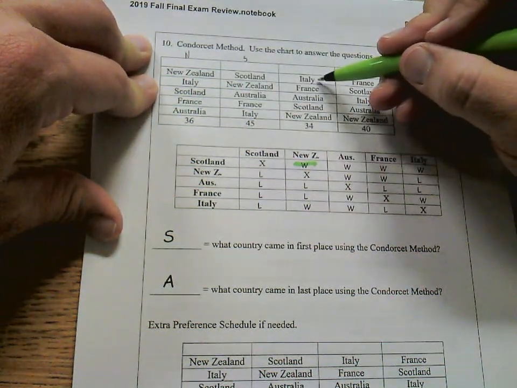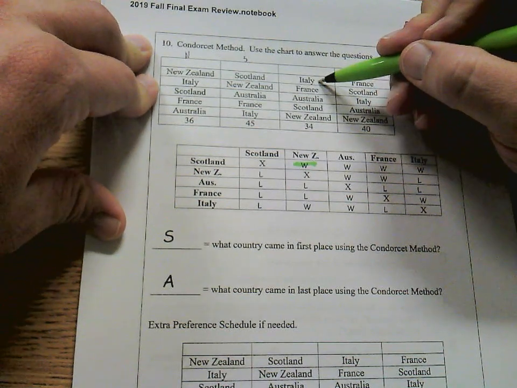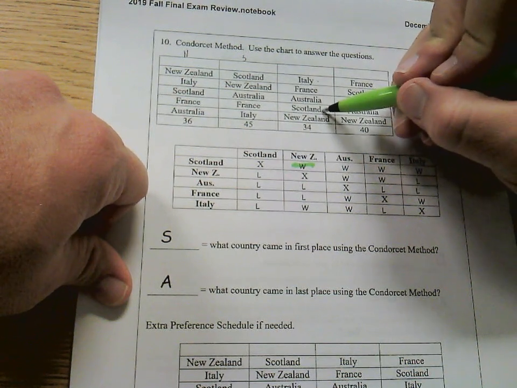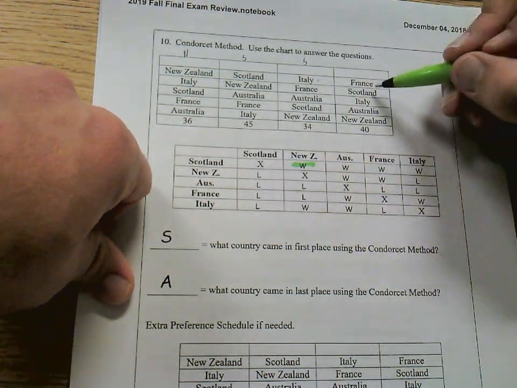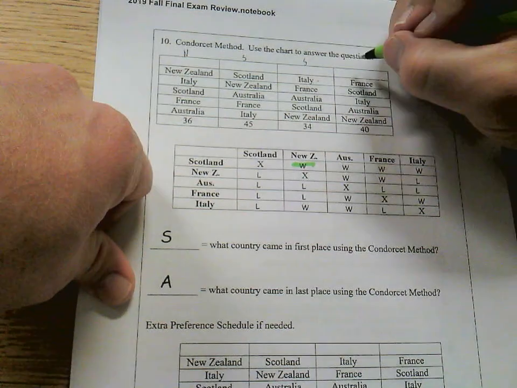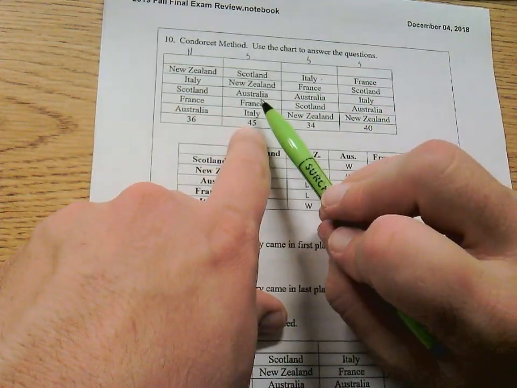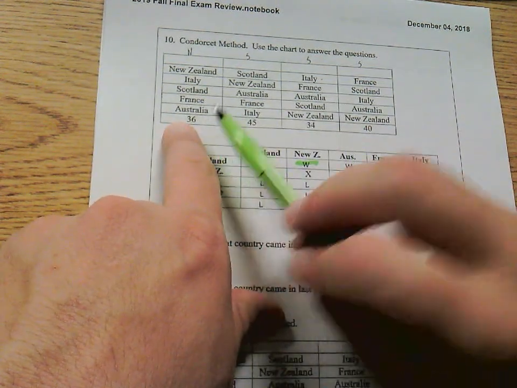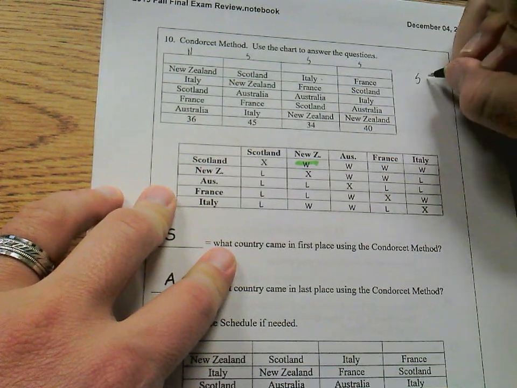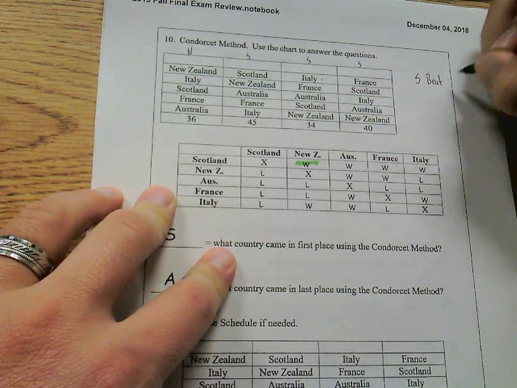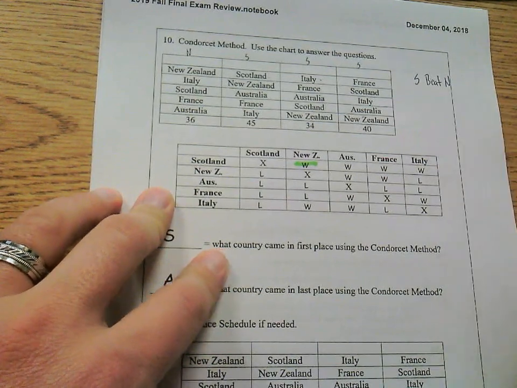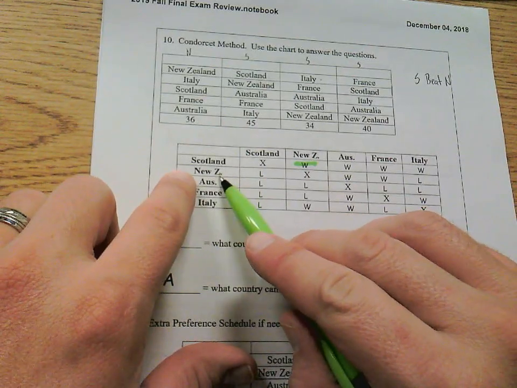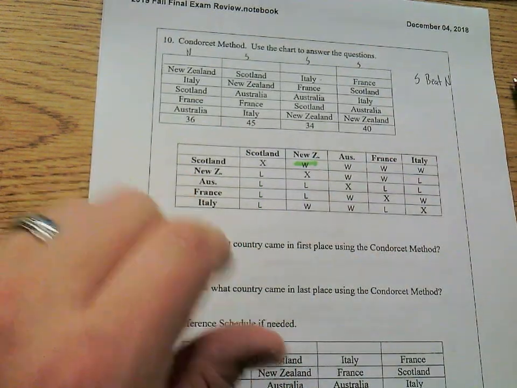Now who was ranked higher, Scotland, New Zealand? Now you might be saying, well, Italy was. We don't care about Italy. It's between Scotland and New Zealand. So Scotland, New Zealand, even though they're the bottom two, Scotland is still ranked higher. Here in this column, Scotland is ranked higher. So Scotland was ranked higher here, here, and here. So 45, 34, and 40 votes is obviously higher than 36. So you would say that Scotland beat New Zealand. Okay, so the way you write that is Scotland won against New Zealand, and then you can turn around and say New Zealand lost to Scotland.